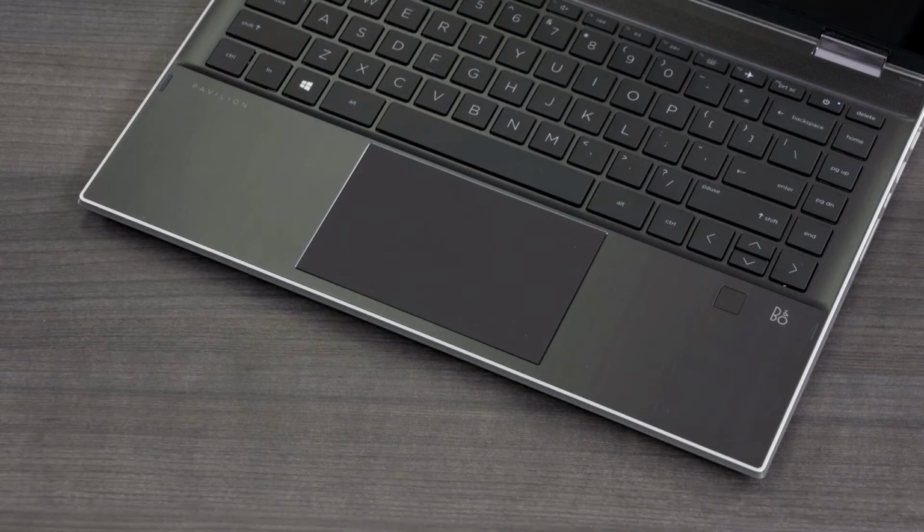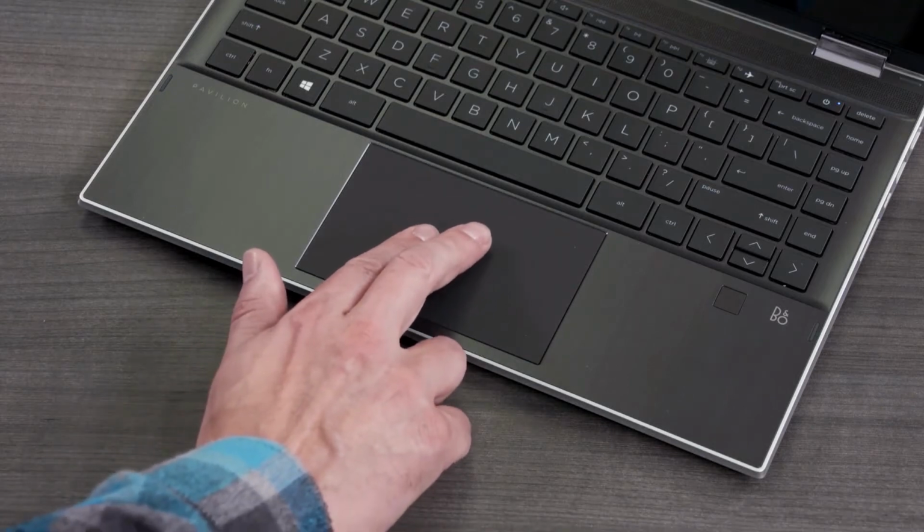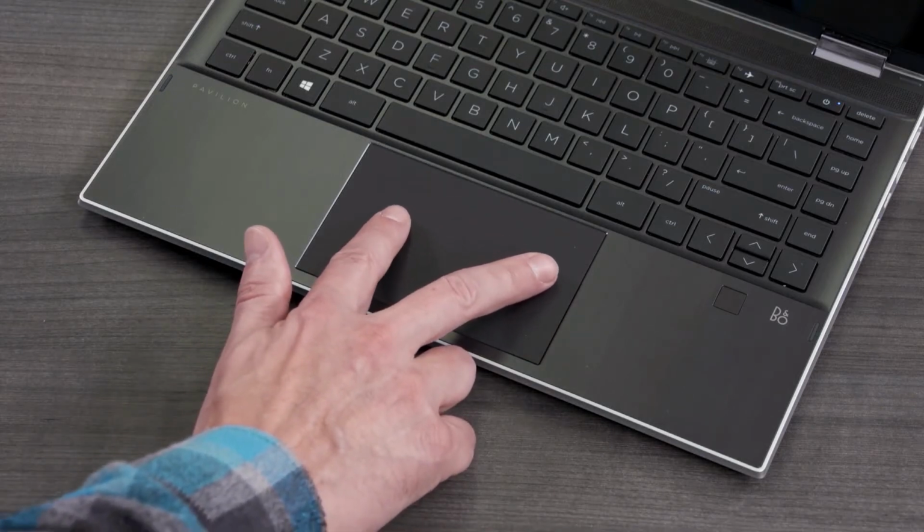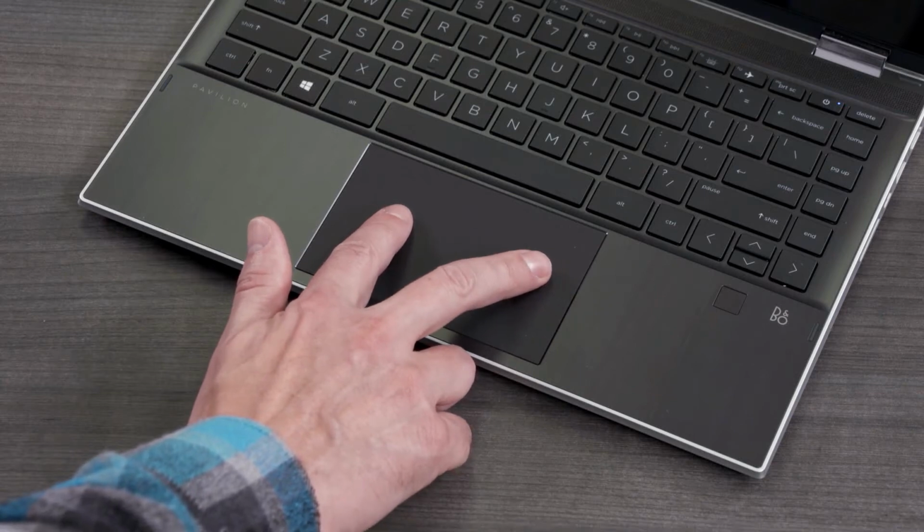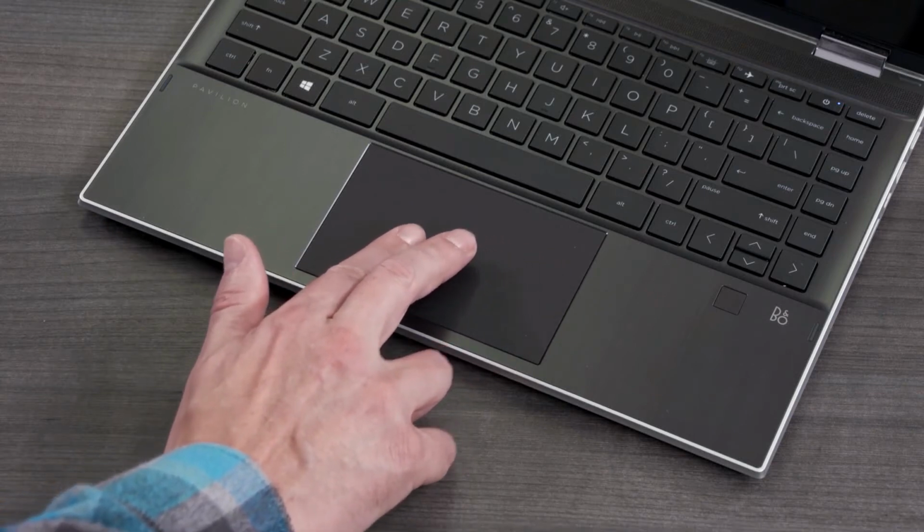To zoom in or make objects larger, move 2 fingers apart on the trackpad. To zoom out or make objects smaller, move 2 fingers together on the trackpad.